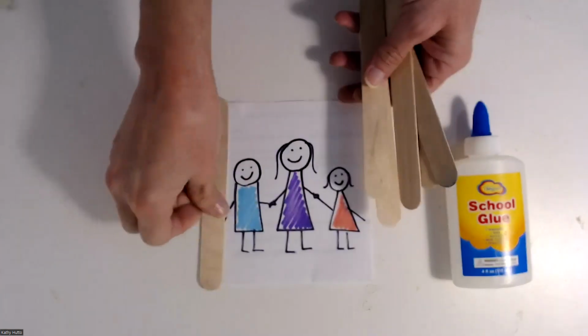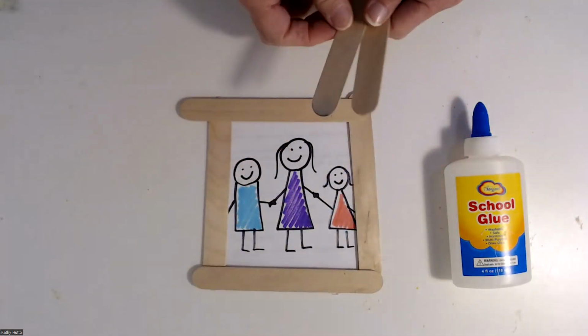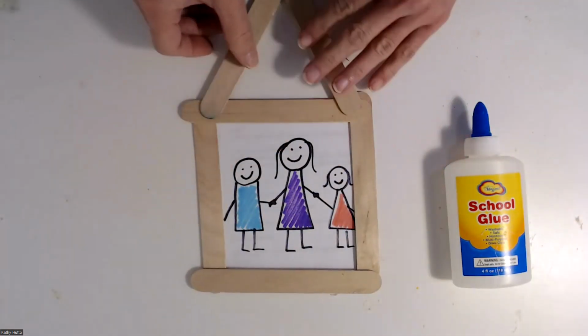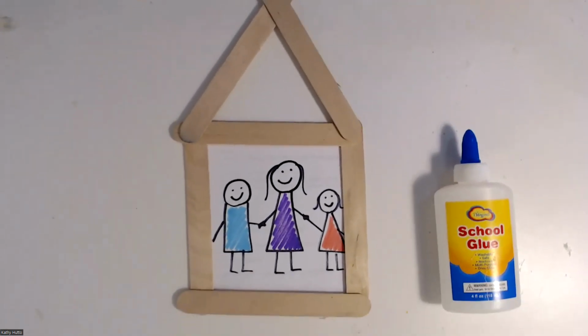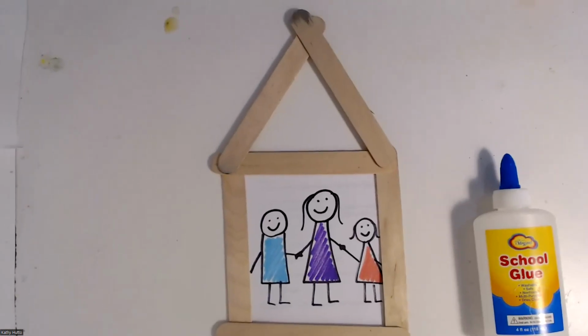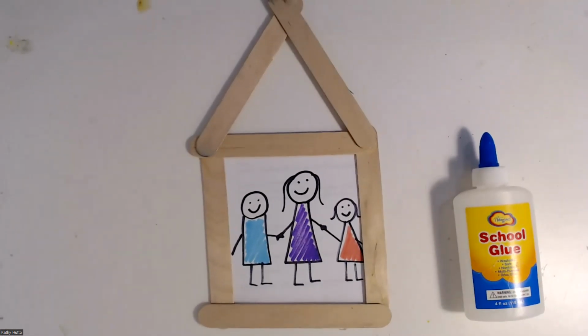And then you could take some popsicle sticks and make a frame. Make it look like a house like this. And then you can glue it together, and you have a special picture frame to put your family's picture in. So that is our art project for today, a picture frame for our family photo that we draw.